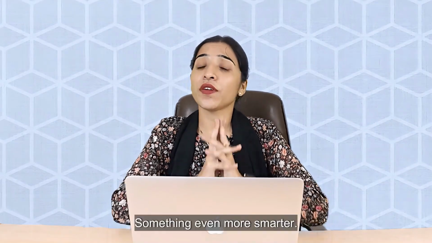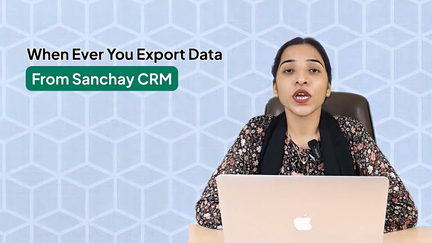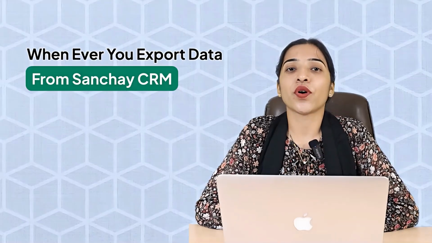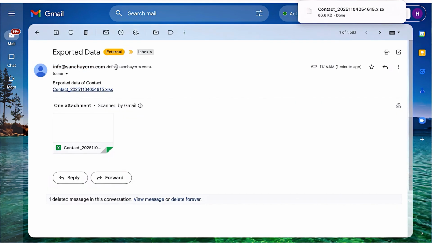And here, something even smarter. Whenever you export data from the Sanchay CRM, you will receive an email copy of that Excel file to ensure security. And here in email, you will get an email copy. So as you can see here, this email confirms that the export is performed from your user ID along with the specific date and time, and provides you the full security and transparency.